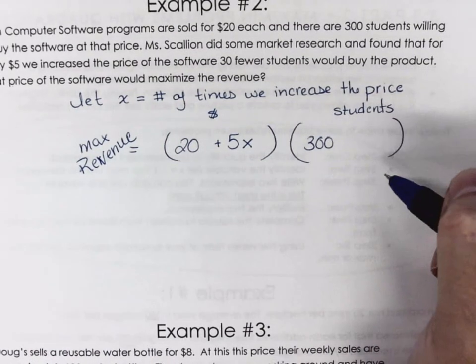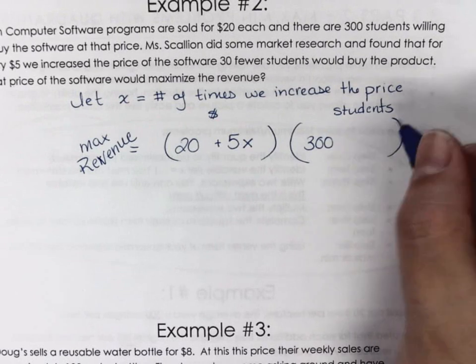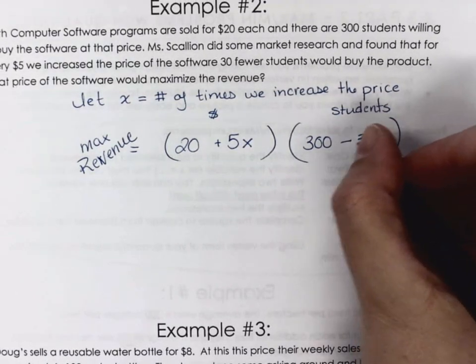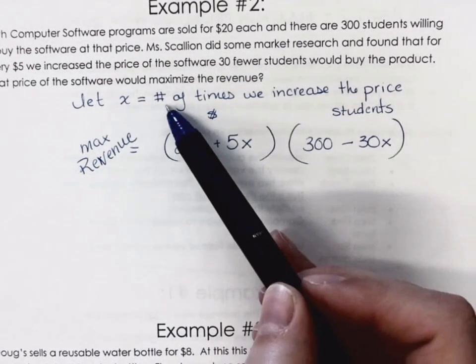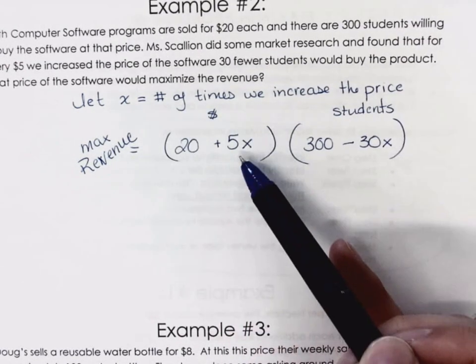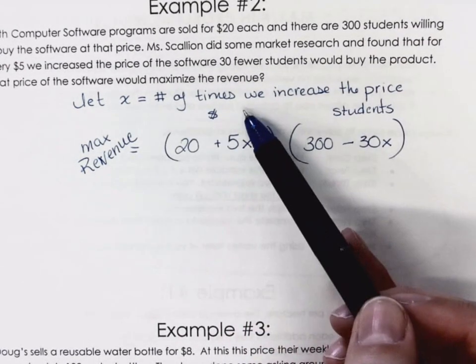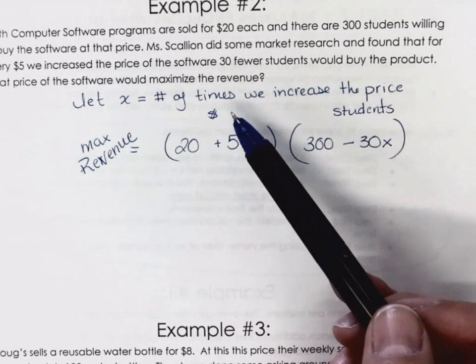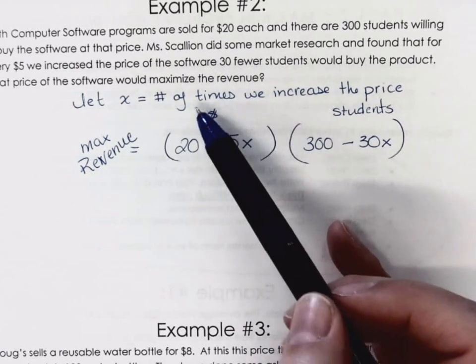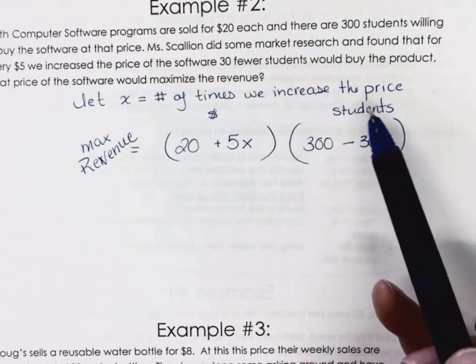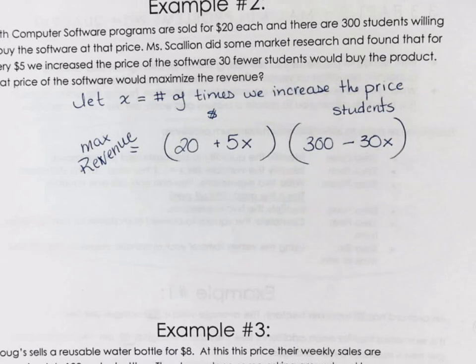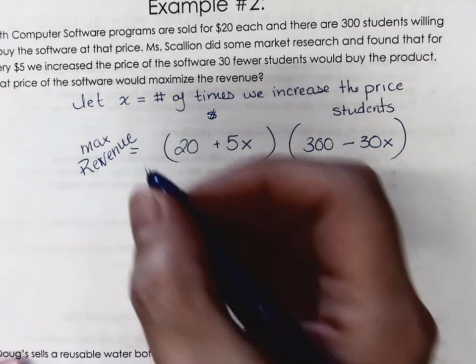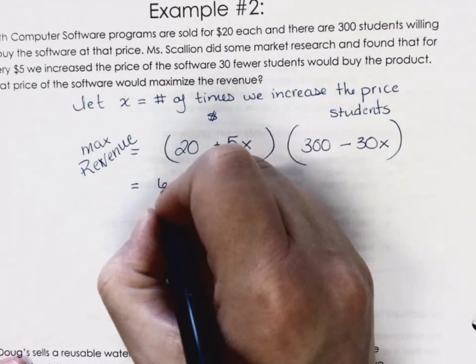And what happens to the students when we do that? We lose 30 of them. So for every time we increase the price, we lose 30 students. So that's why X is the number of times, not the amount, because we know the amount's $5. We're only increasing in $5. We don't have time for change. We're going to give out dollar bills. We're not going to deal with loonies and toonies. So this is the number of times we increase the price. Not by how much, but how many times we increase the price. So now we just got to multiply it. Go forth, multiply. Do the multiplying.